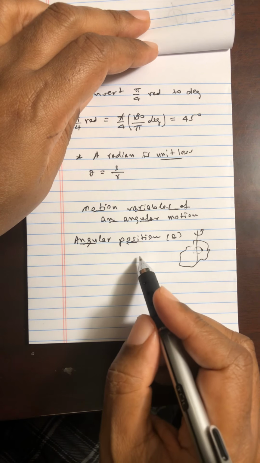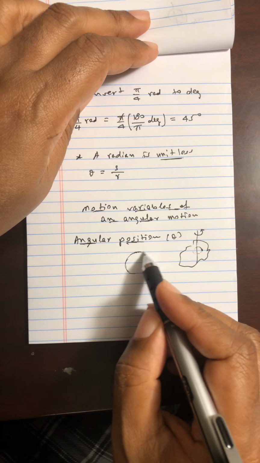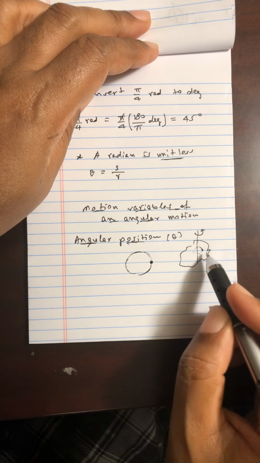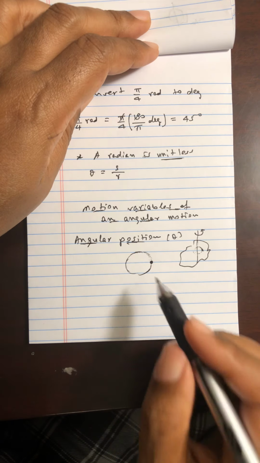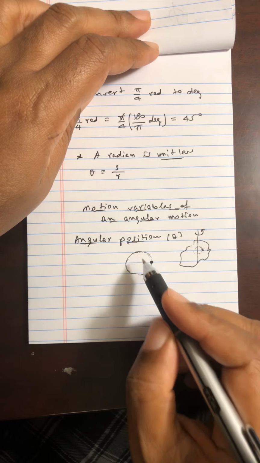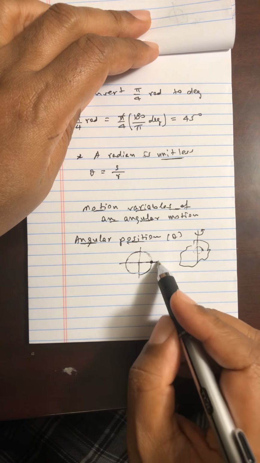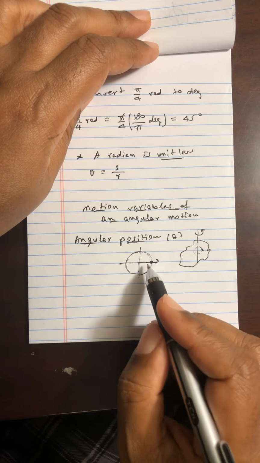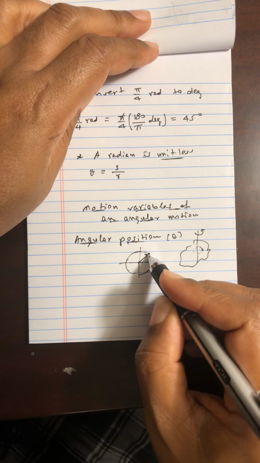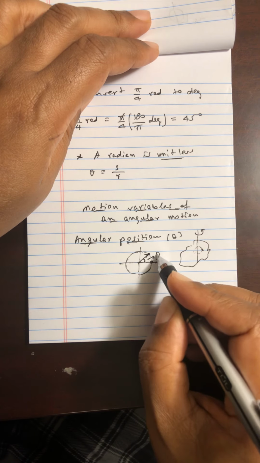Okay, so let's just look at a circular motion for a given particle. Suppose this is the trajectory of any particle in this solid object. What we call angular position is the angle between the positive x-axis and the position vector of the particle. Let's say the particle is over here. This is the position vector of the particle. This is the angle that we call angular position.